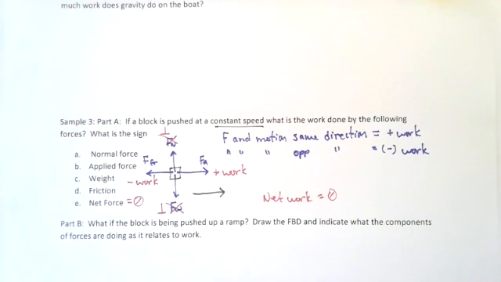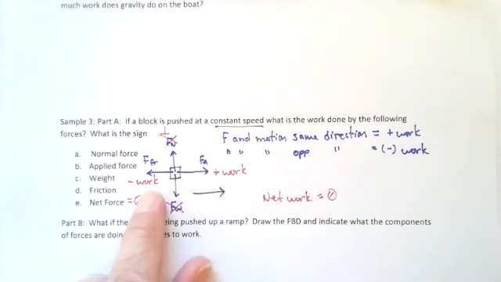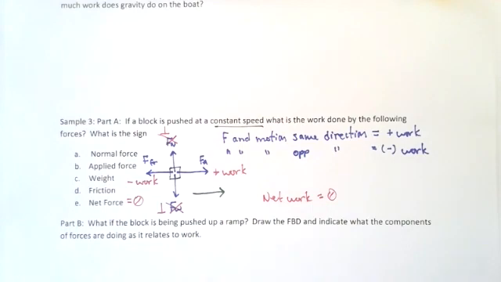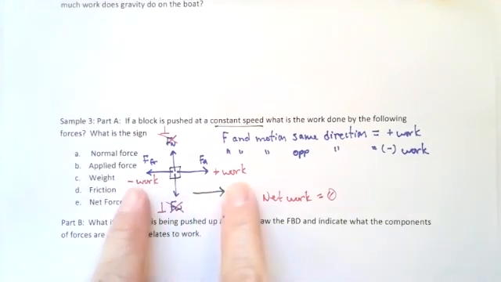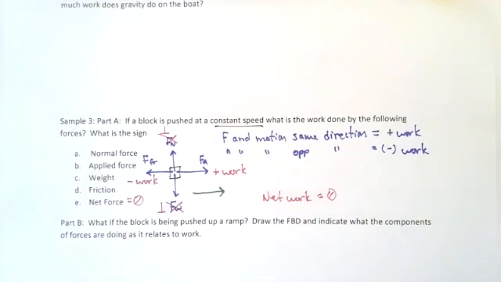So you have to be careful how you look at these problems. You need to say, okay, what do I have going on? In this case, the applied force is doing work and the friction force is doing negative work, but they're doing it because they're in opposite directions and they're equal in value. They're going to cancel out and my net work is going to be 0.